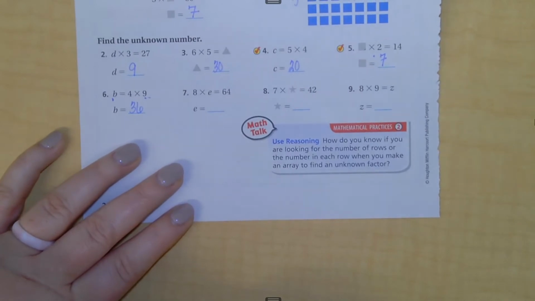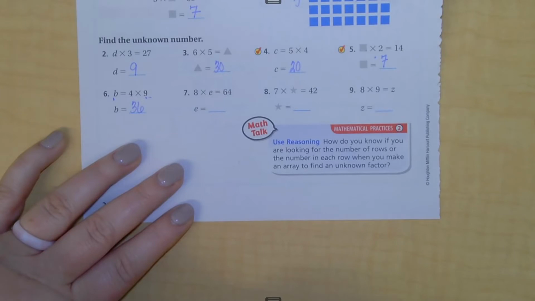All right, number 7, 8 times E equals 64. We have reached a problem that we have not memorized. What are we going to do? We could draw an array. We could draw equal groups. Or we could use the multiplication table. What would you like to do?